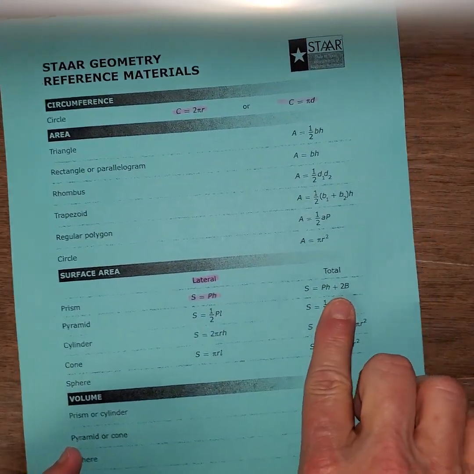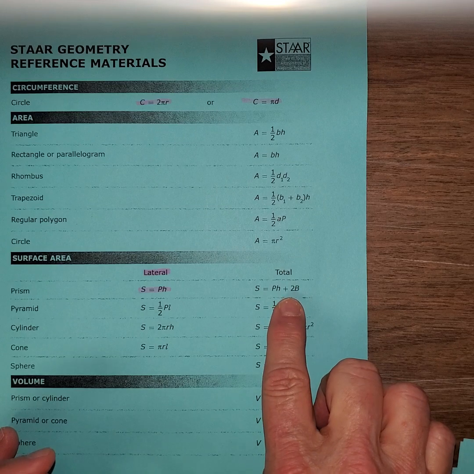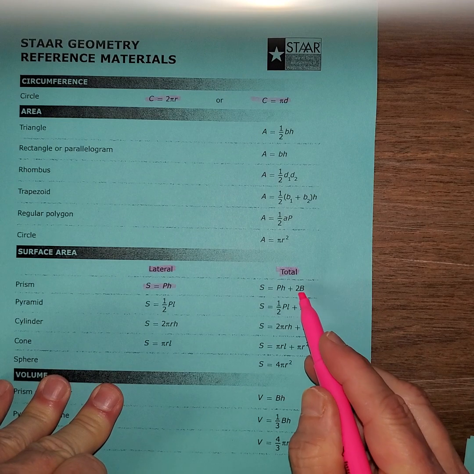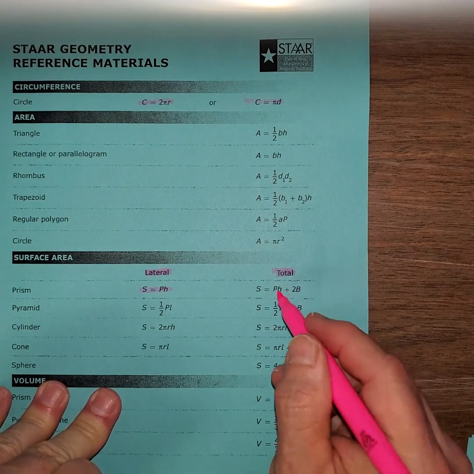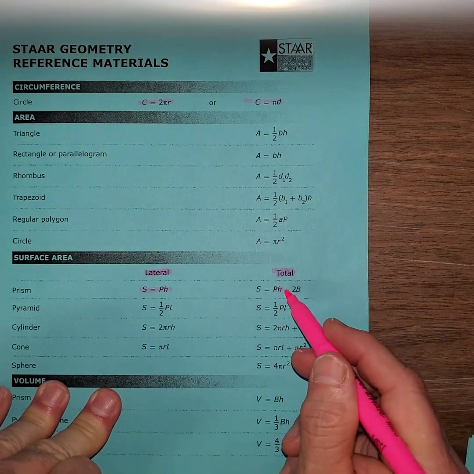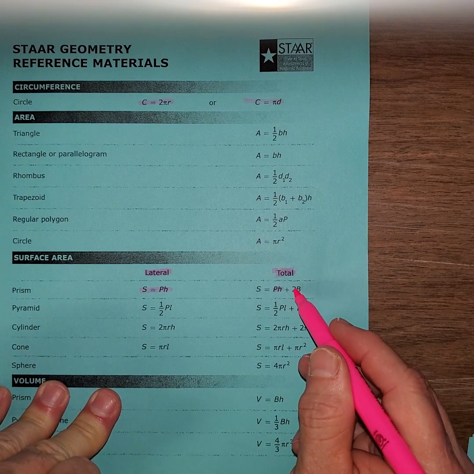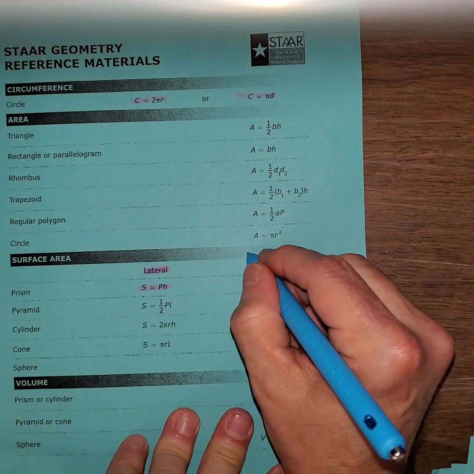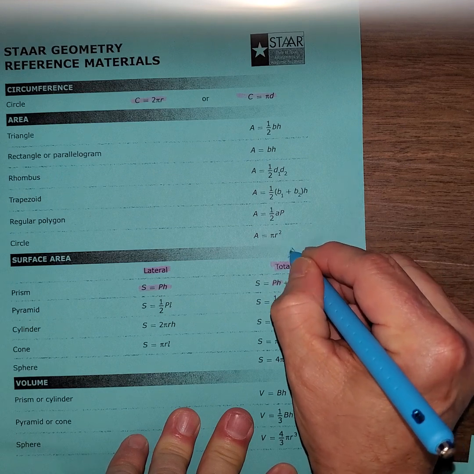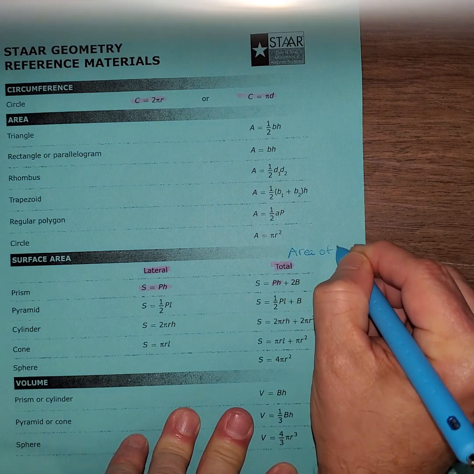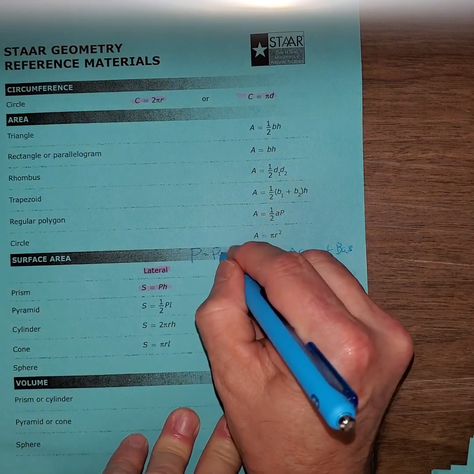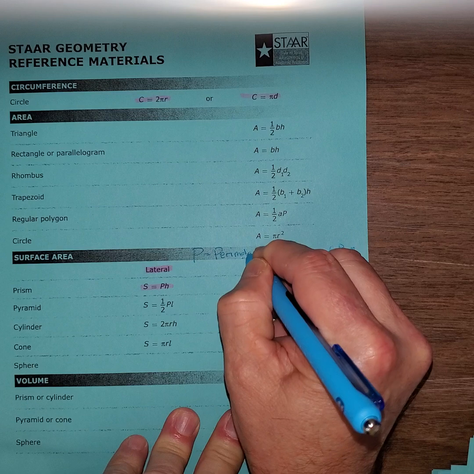And then if you wanted to get the bases in there and get the total surface area, see how this is total surface area? Then you'd do the same thing as you did over here, right? PH, that would be the lateral area, and then you add in the 2 bases. Whatever the bases are. Capital B is the area of the base, and capital P is the perimeter of the base.